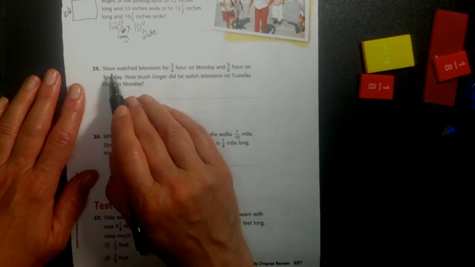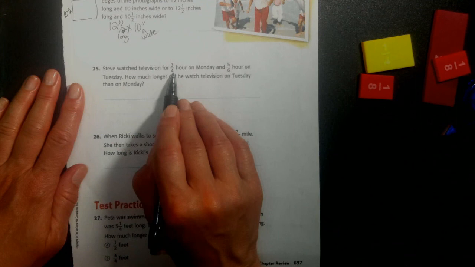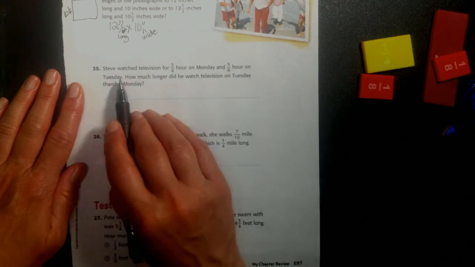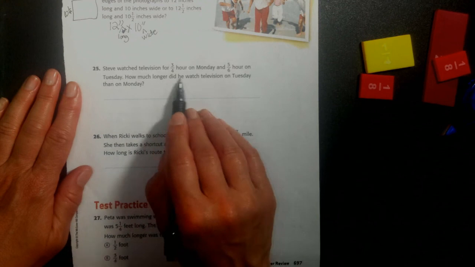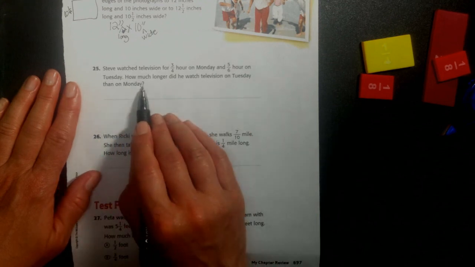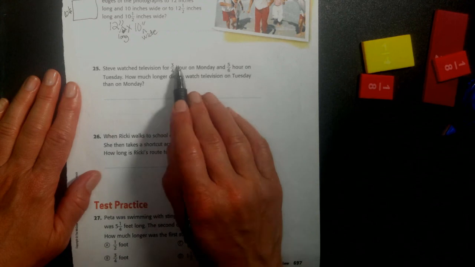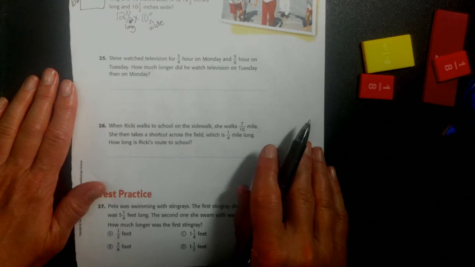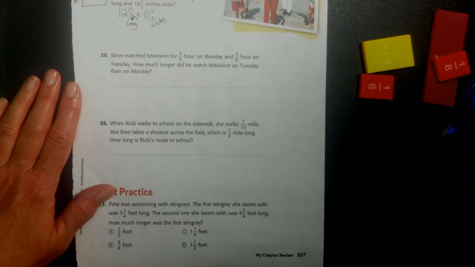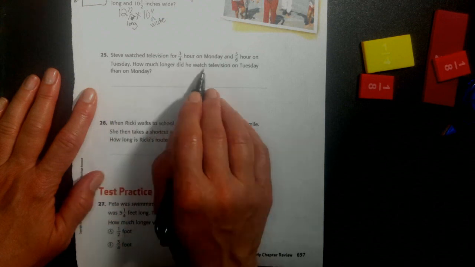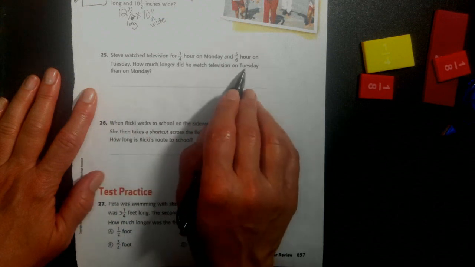Alright, Steve watched television for 3/4 of an hour on Monday and 5/6 hours on Tuesday. How much longer did he watch television on Tuesday than on Monday? So they're already telling me, right, this is bigger than this. It's hard to tell because I have unlike denominators there. I have unlike fractions, so it's hard to compare them.